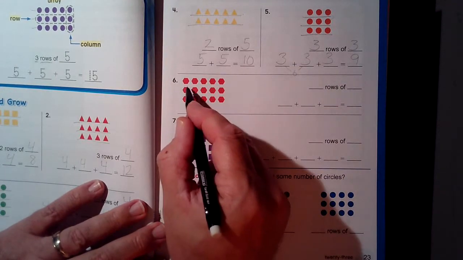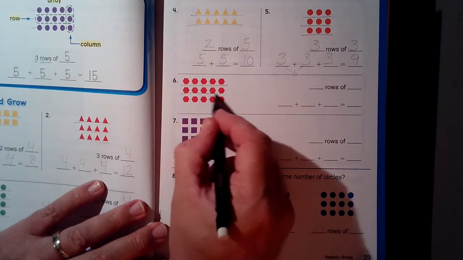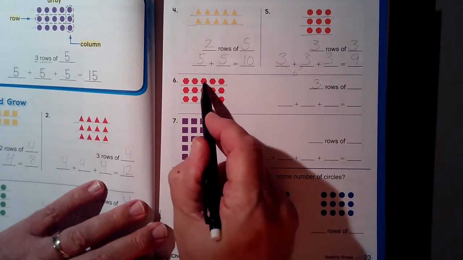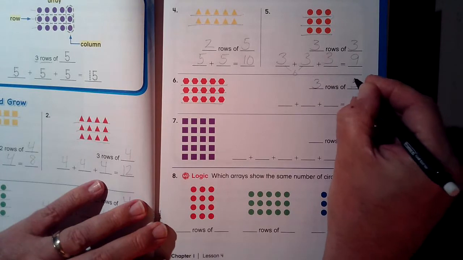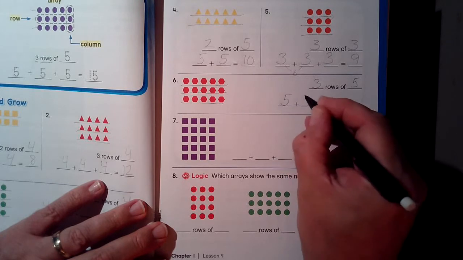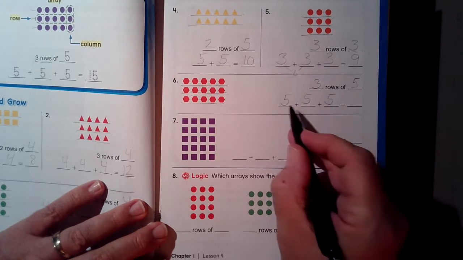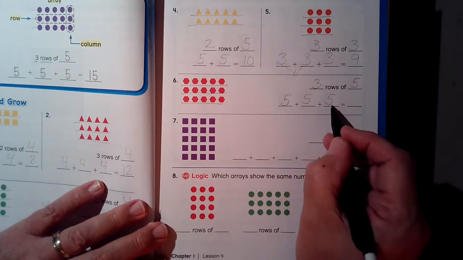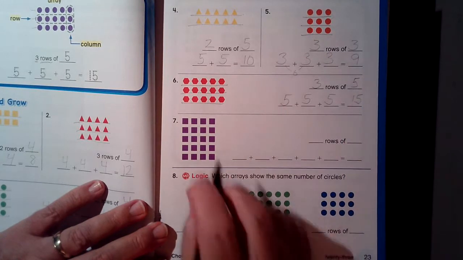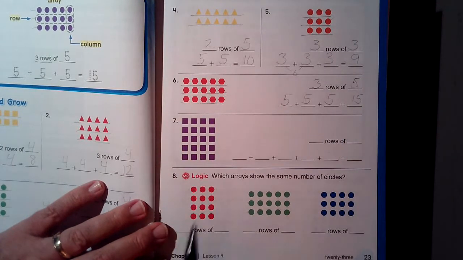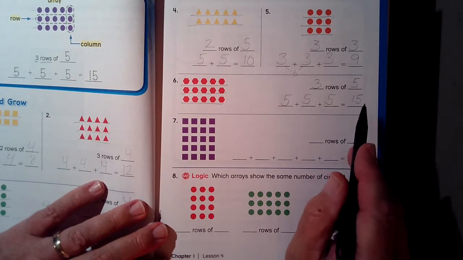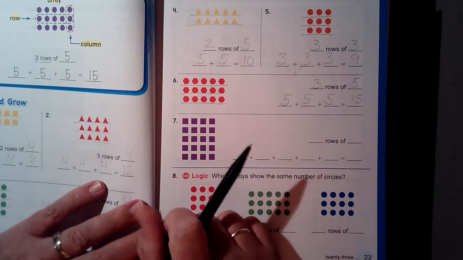Okay, let's do it. Rows again. 1 row, 2 rows, 3 rows of 1, 2, 3, 4, 5. 3 rows of 5. My number sentence, my equation is 5 plus 5 plus 5. 5 plus 5 is 10, plus 1 more 5 is 5, 10, 15. If you want to count them to make sure, you can. We are learning how to get our brain to add up all the way to 20 like that. That's what I want us to do.